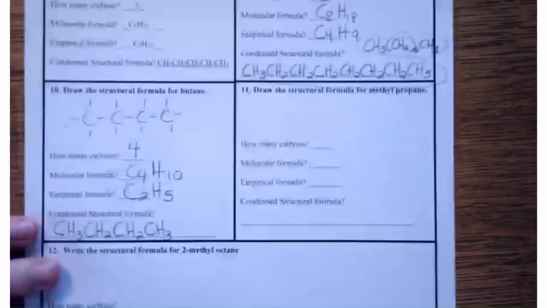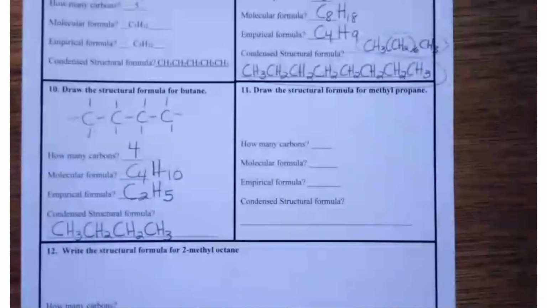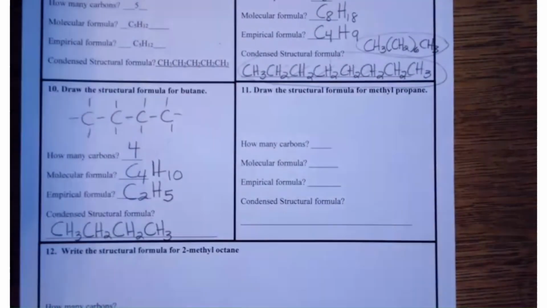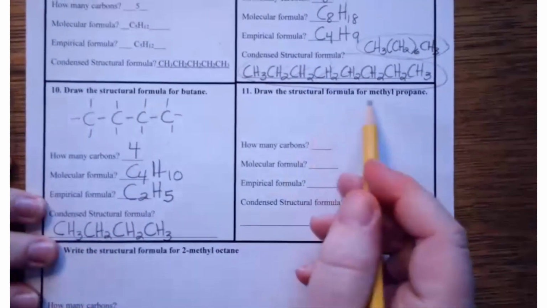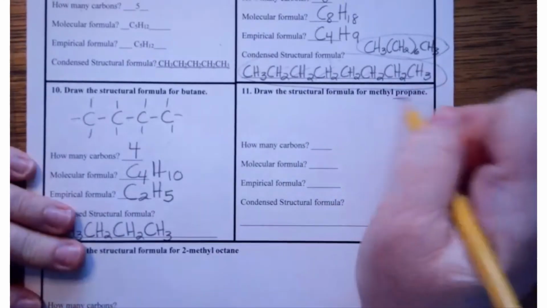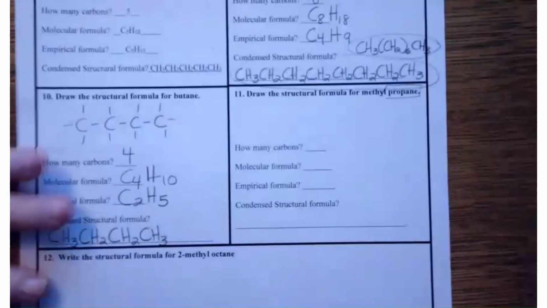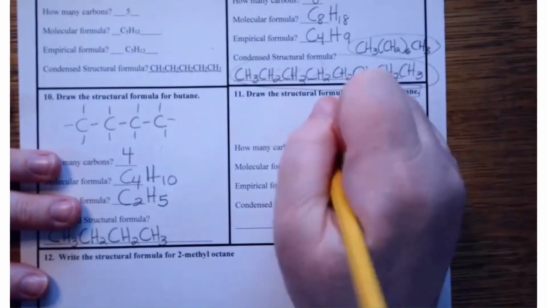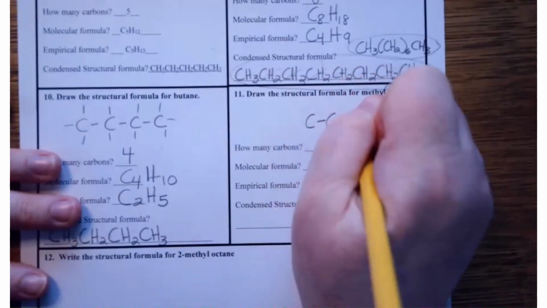All right, next one. Draw the structural formula for methyl propane. Okay, so let's draw this one piece by piece. Are you ready? So I'm going to start with the chain. The chain is going to be at the end. The chain says prop, that's 3. So draw a chain of 3 carbons.